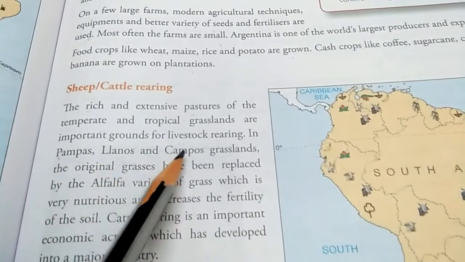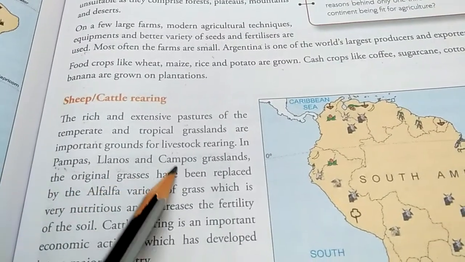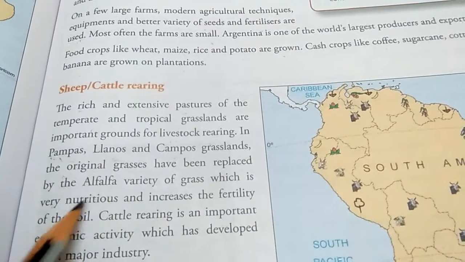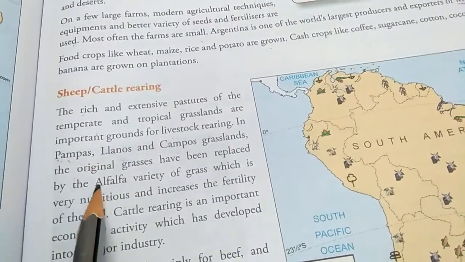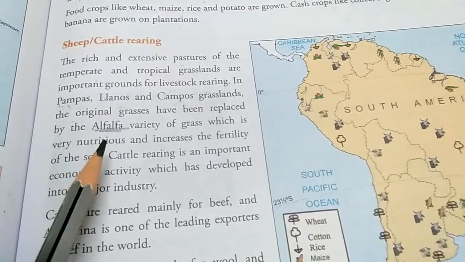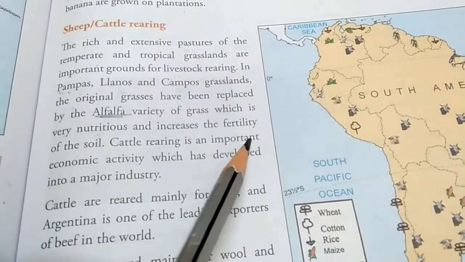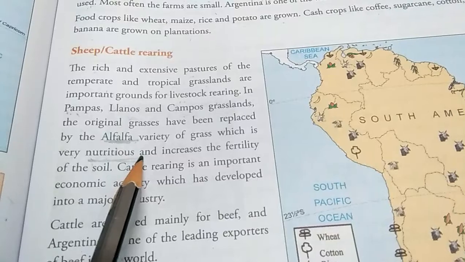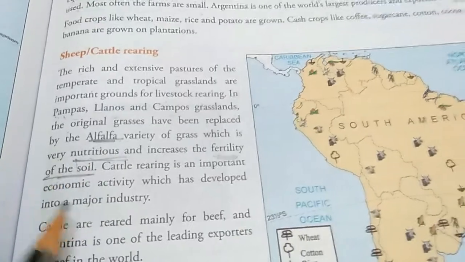In Pampas, Llanos and Campos grassland, these are different names of grasses. Pampas grass, Llanos grass and Campos grass. The original grasses have been replaced by the alfalfa variety of grass which is very nutritious and increases the fertility of the soil. So this is a new type of grass, alfalfa, which is grown in South America, and it is very good for cattle, and also increases the fertility of the soil. So it has two advantages. First, it is nutritious for the cattle, and second, it retains the fertility of the soil. Two advantages of alfalfa grass.